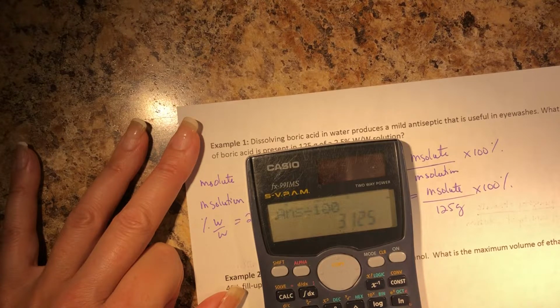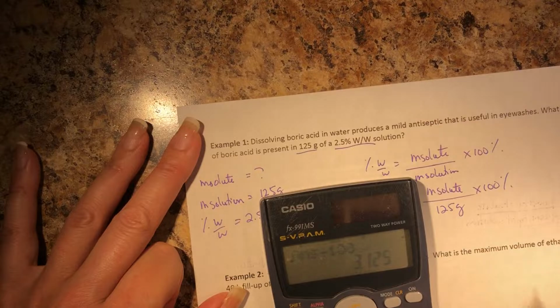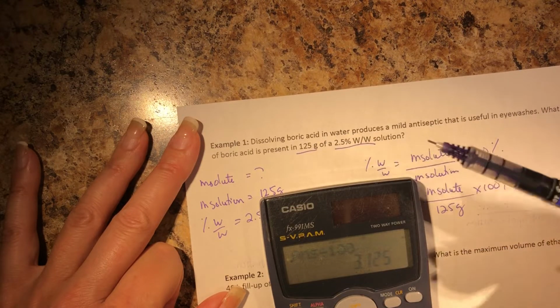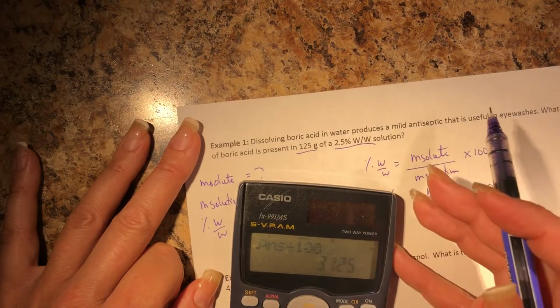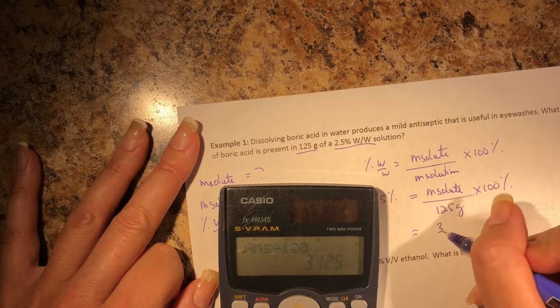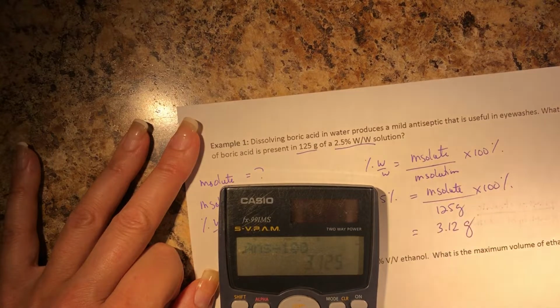I get 3.125. So how many digits will I keep? Well, in essence, I have 3 there, so that's what I'll use. So 3.1, this is ending nothing after it, so we'll go with our rounding rule, so leave it as 3.12 grams.